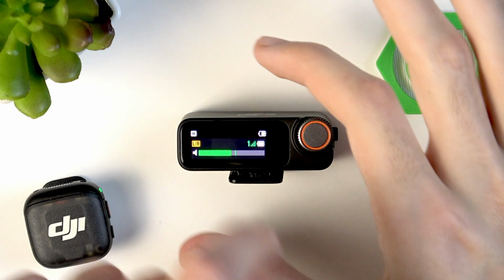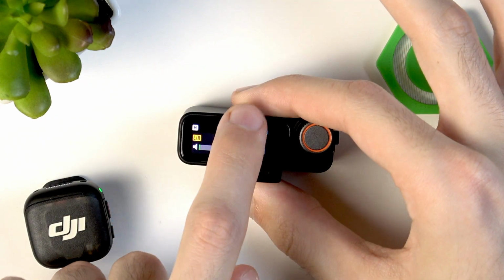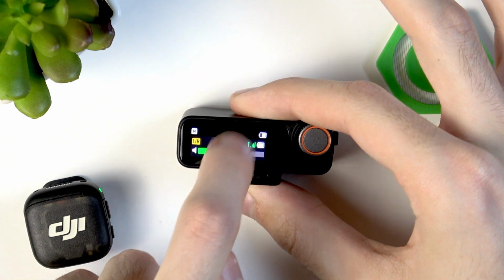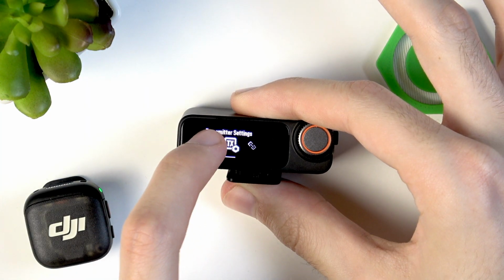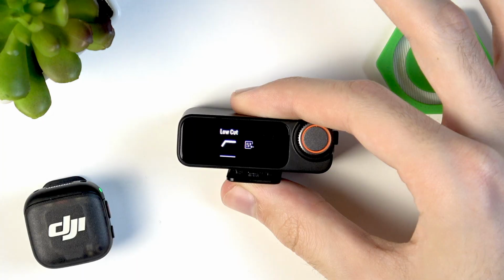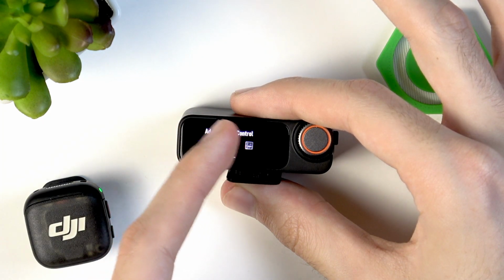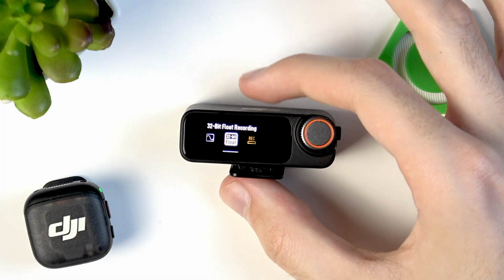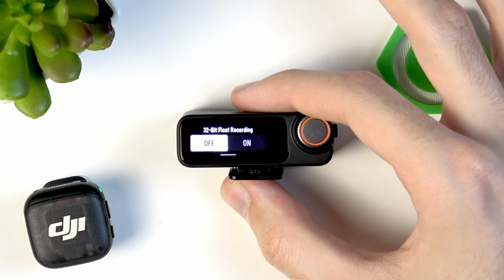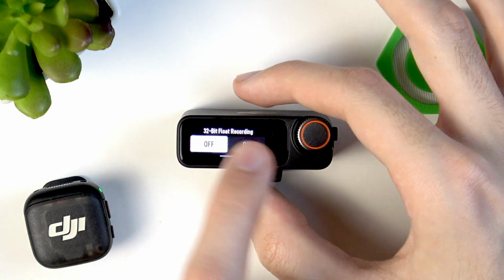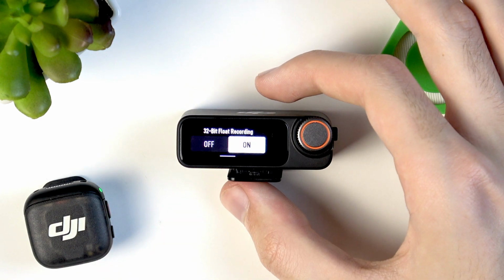First, you want to swipe from the top to the bottom, just like that, not like that, like that, and then you want to head into transmitter settings. Then, let's scroll right until we see 32-bit float recording. As you can see, by default this is disabled, but if you want to, you can always enable it.